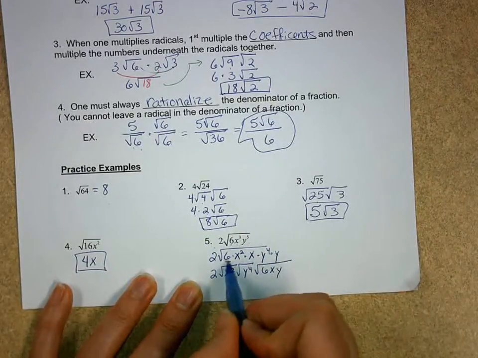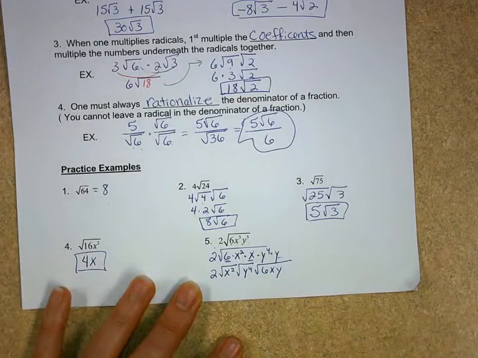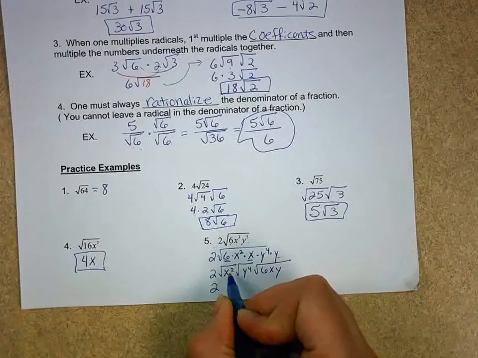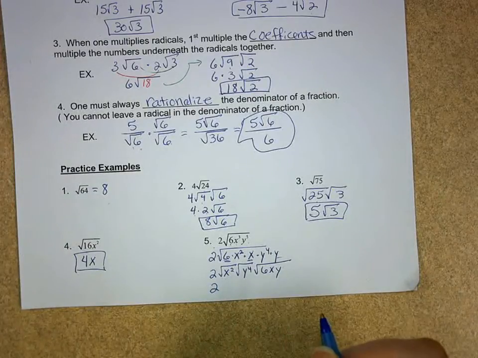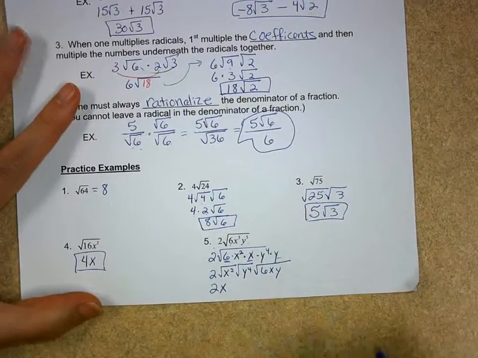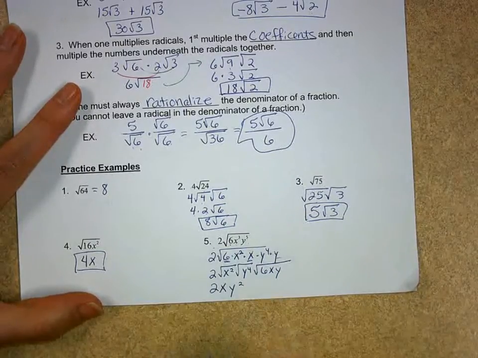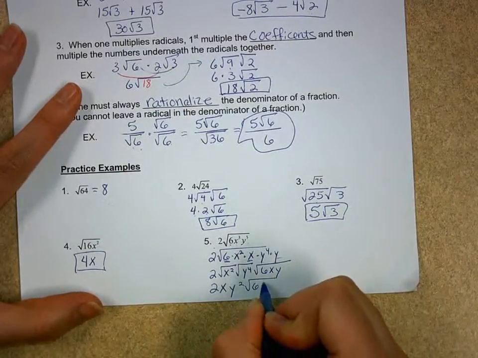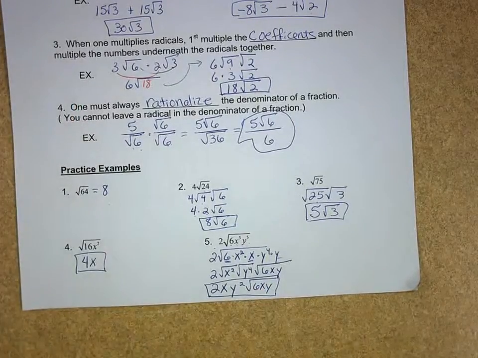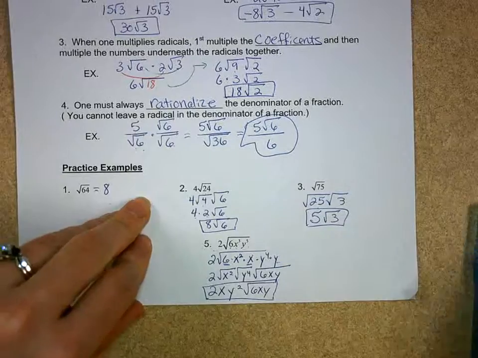Okay, that's this one, and this one. These are all perfect square numbers. So again, remember you can divide that by 2. That's x squared divided by 2, the exponent divided by 2. That should be an x. What's the square root of y to the fourth? y squared. So the answer is x y squared times the square root of 6xy. There you go. Sure worked out really well. All right, next page.